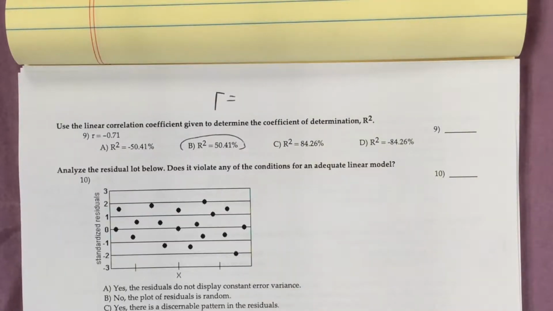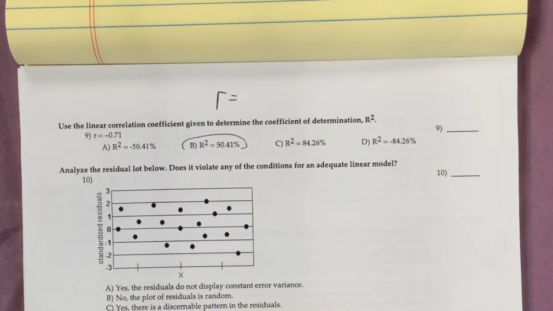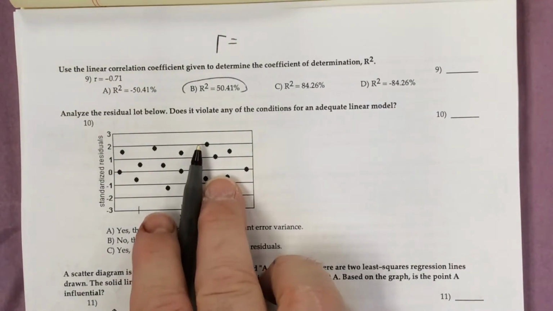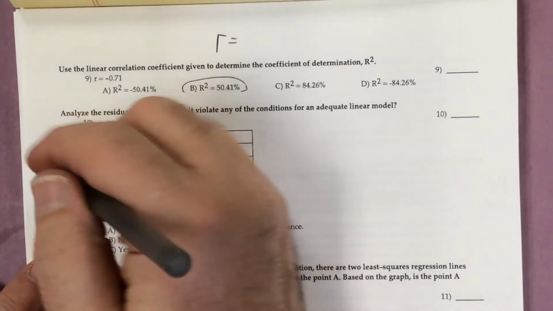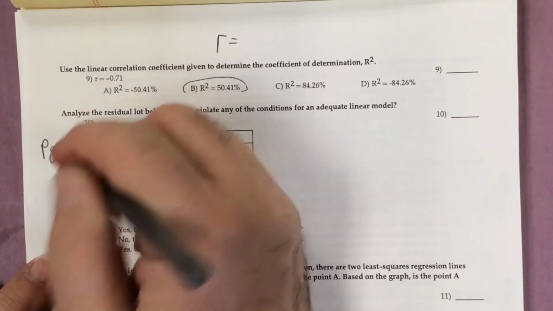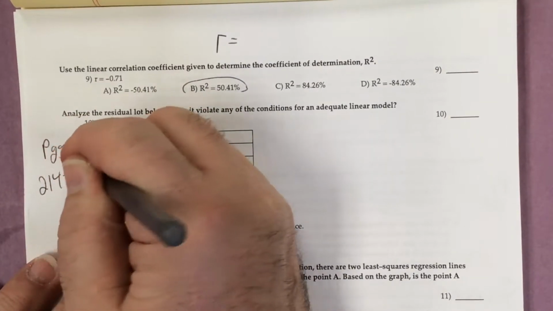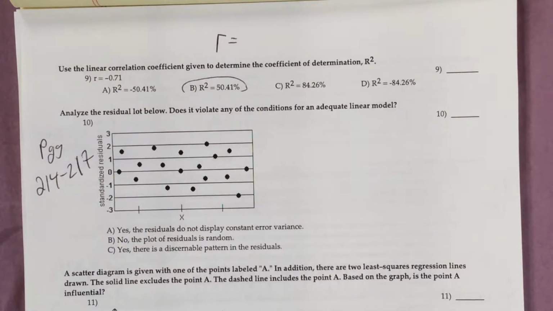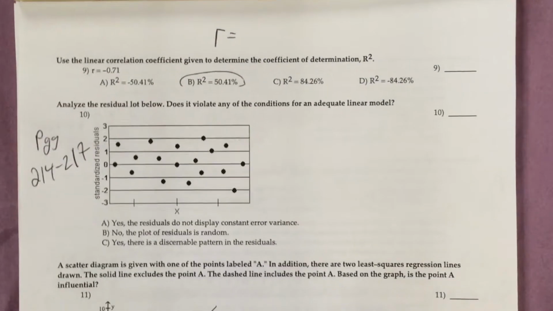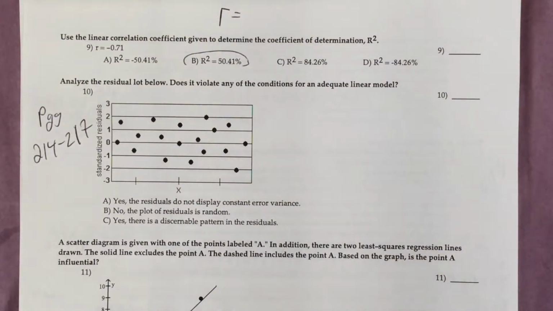That's it. Let's take a look at question 10. And again, this is just an analysis question. If you're looking for notes on how to do this, look in your book on pages 214 to 217. For more information on this, since I don't want to go and reteach this whole concept here, since it's just a practice test. So what they're asking is, does it violate any of the conditions for an adequate linear model?